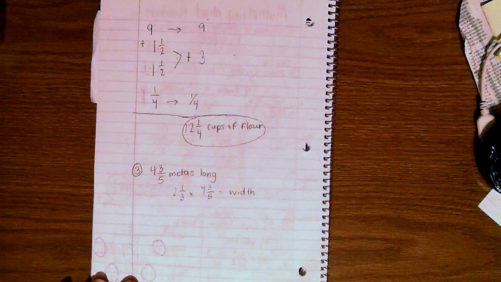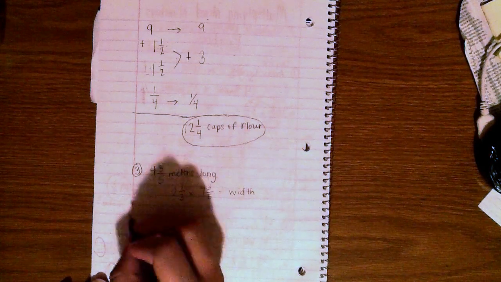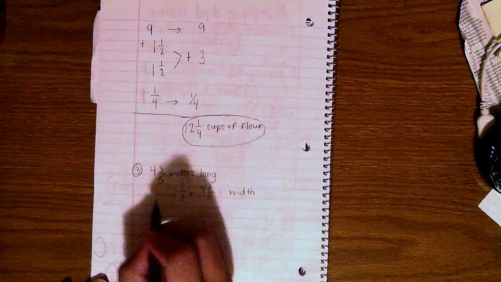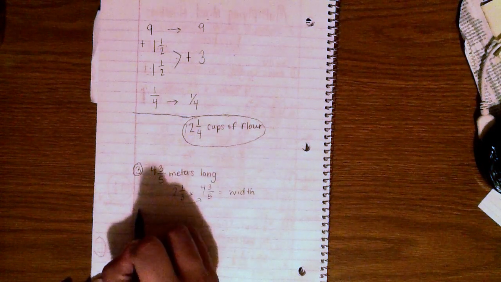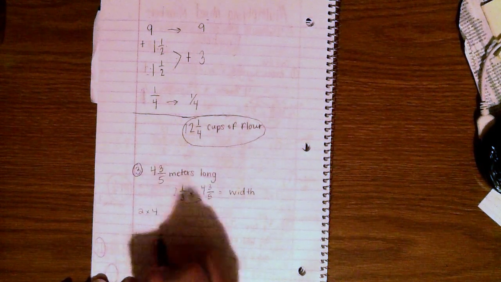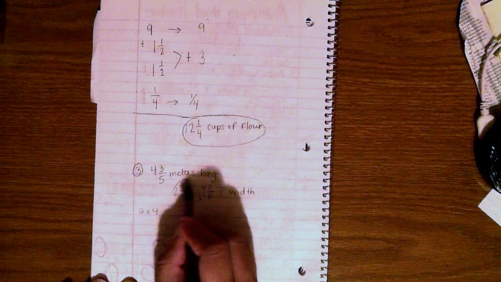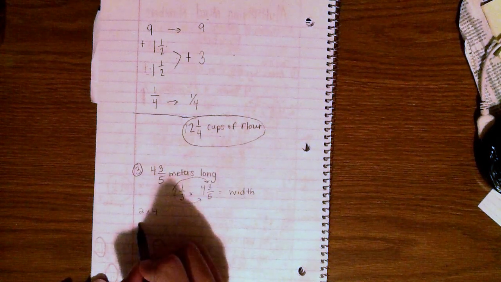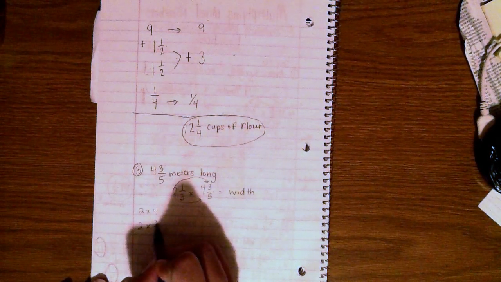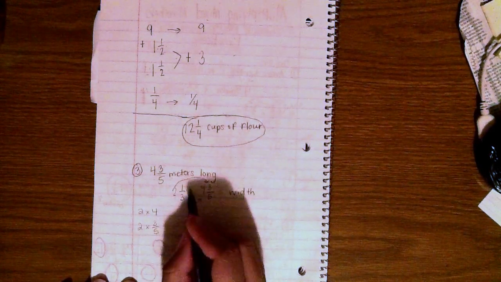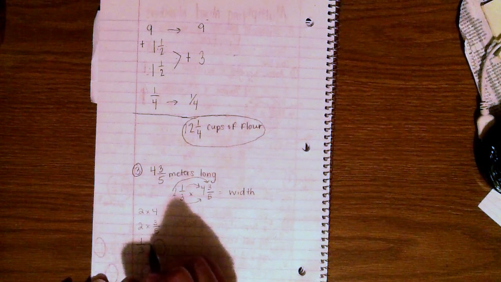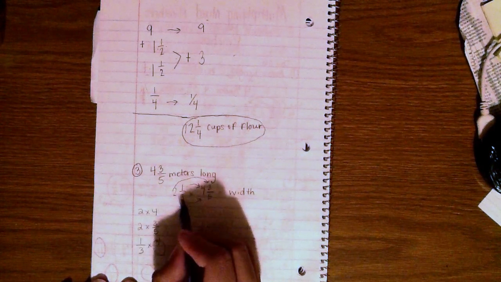Okay, so here I'm going to set it up with the equation method first. So I have 2 times 4 is one equation. I have 2 times 3/5 is another equation. I have 1/3 times 4. And I have 1/3 times 3/5.